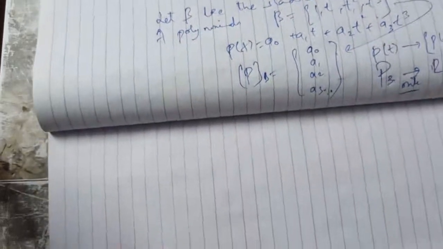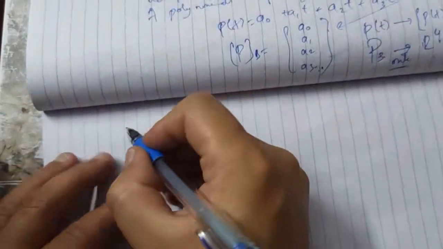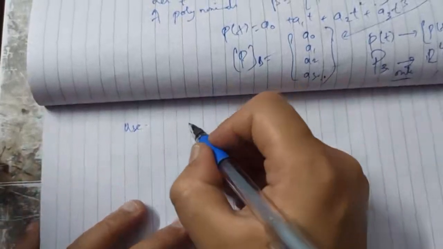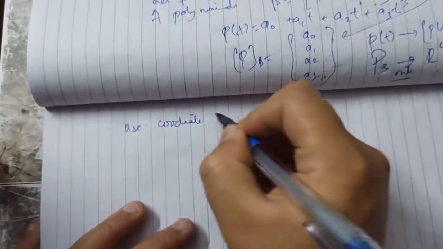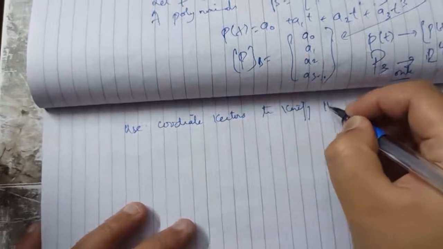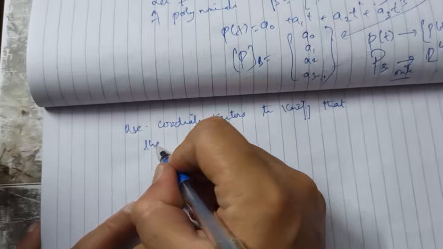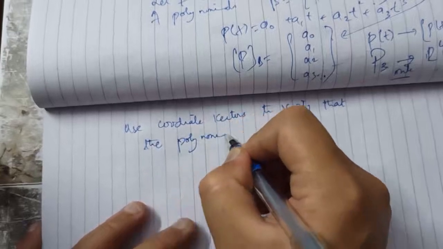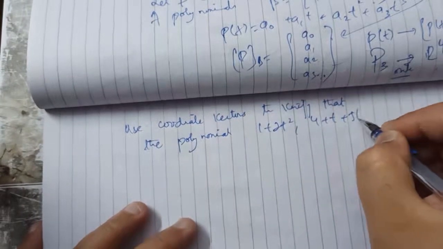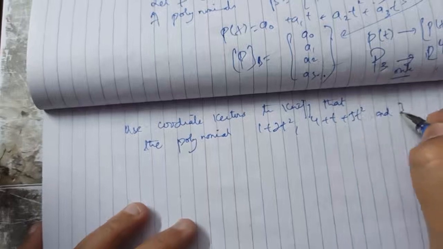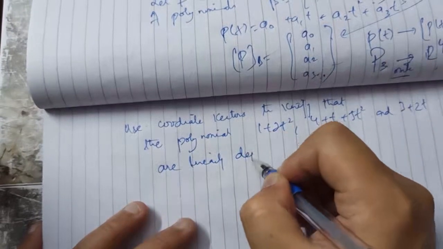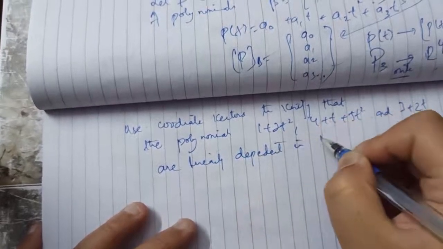Okay, so what we can do here is give an example to illustrate what we have just explained. Let's say use coordinate vectors to verify that the polynomials 1 plus 2t squared, 4 plus t plus 5t squared and 3 plus 2t are linearly dependent in P2.